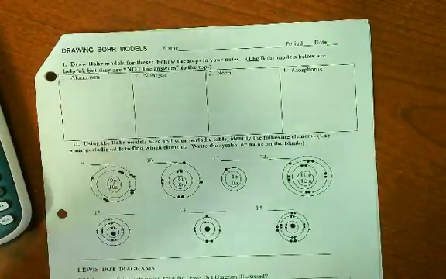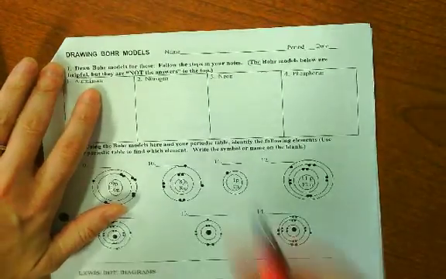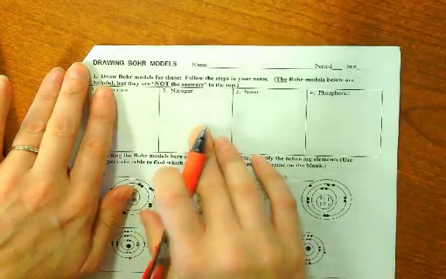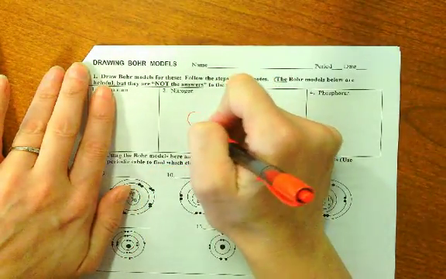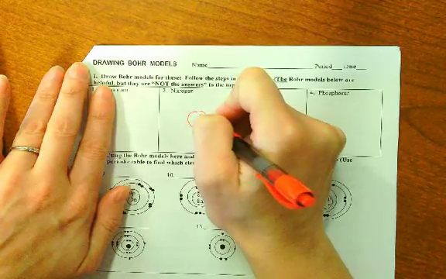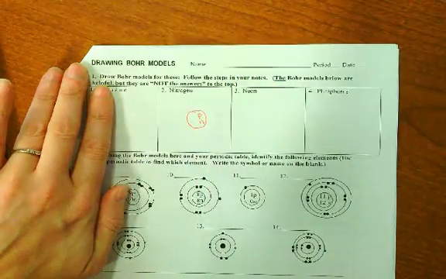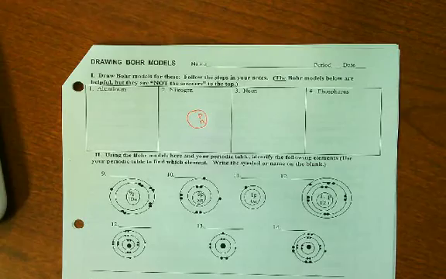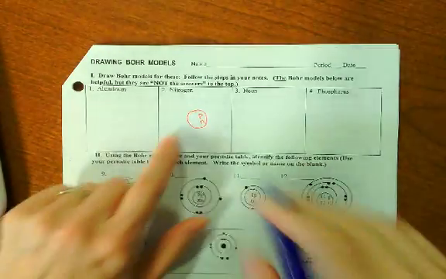Page 5, go over here. This is the Bohr models. We did aluminum in class, so let's take a look at nitrogen. Remember, the first thing we're always going to do for Bohr models is to draw the nucleus. And the nucleus contains protons and neutrons. All right, I'm going to go ahead and grab a different color ink. Sorry if my writing in red has been bugging you.